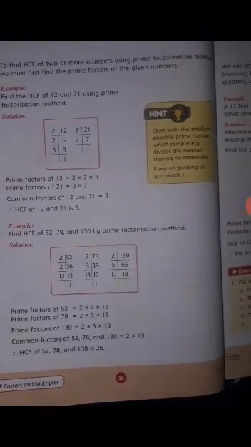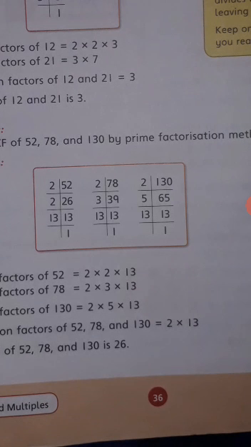So find the common factors between them. The common factor is 2, because 2 appears in all three. Then 13 also appears in all three. It means 2 and 13 are the common factors between 52, 78 and 130.